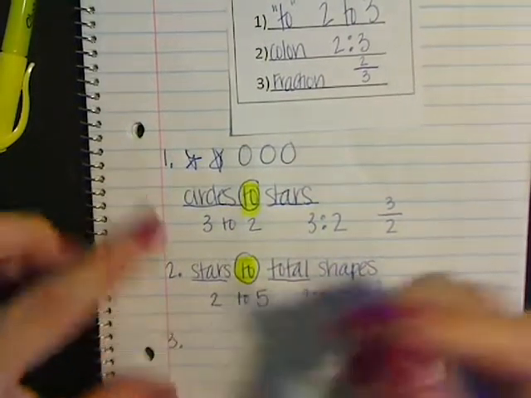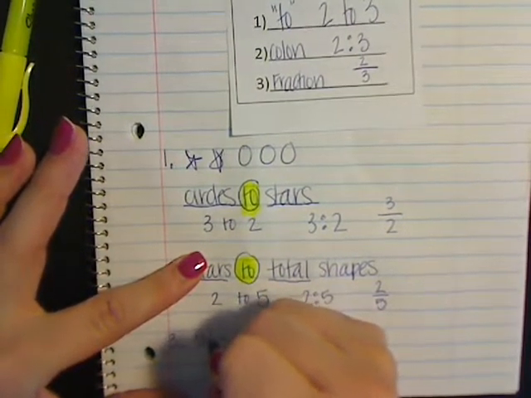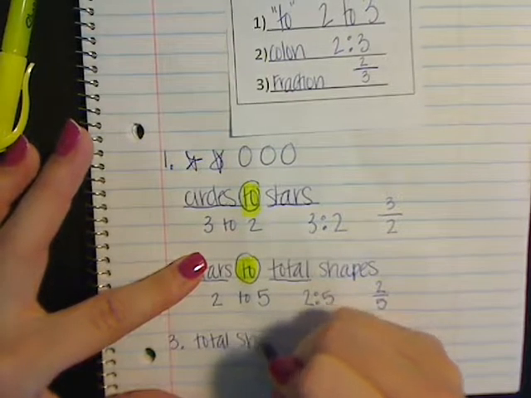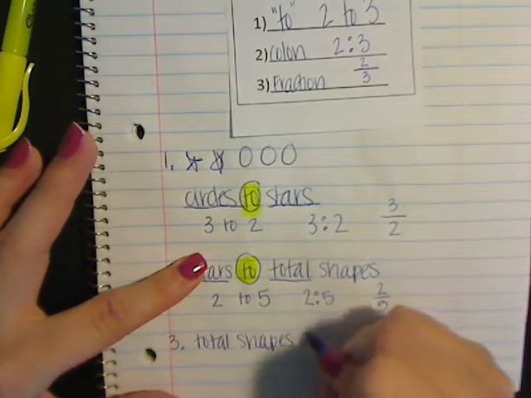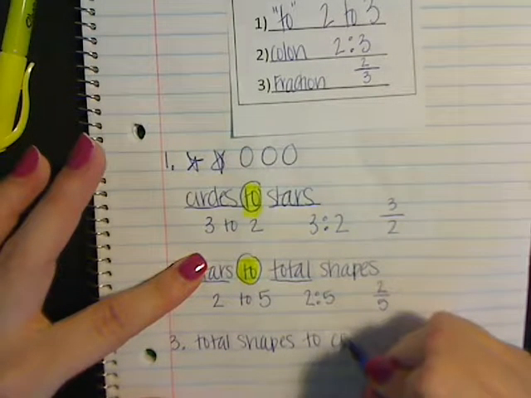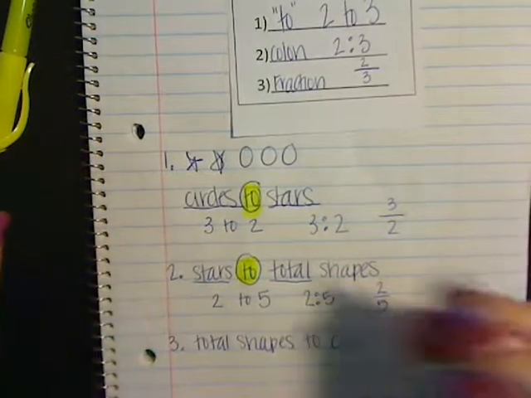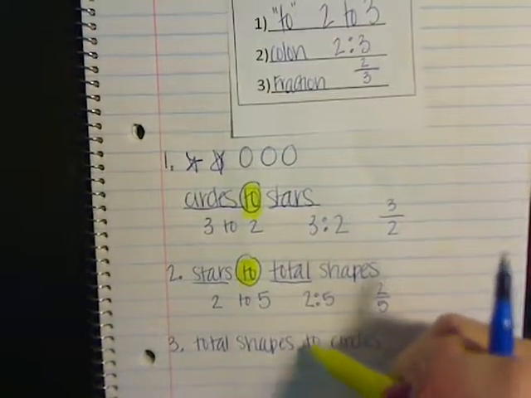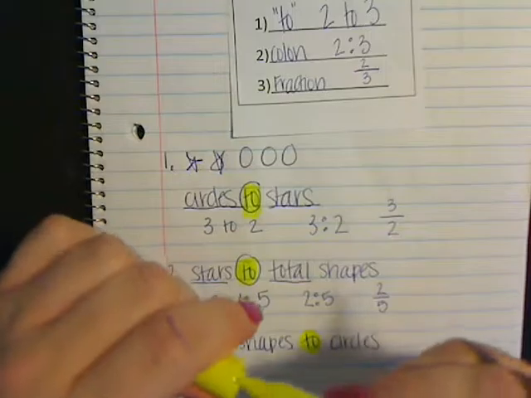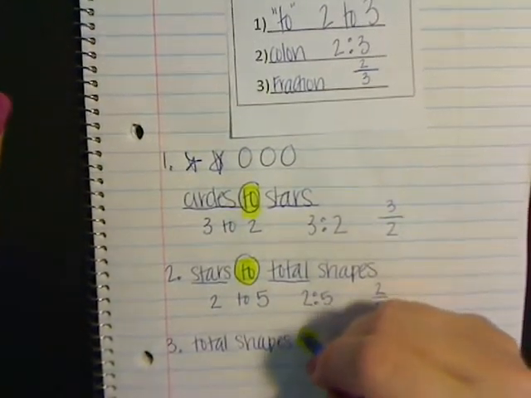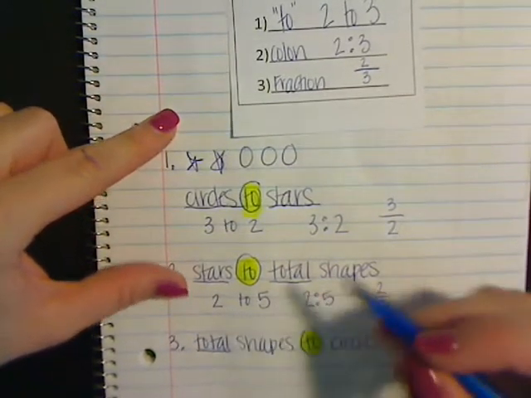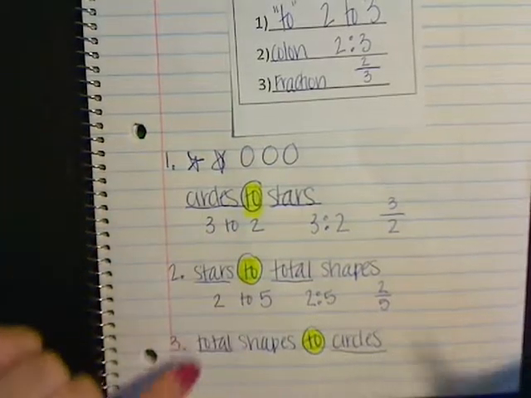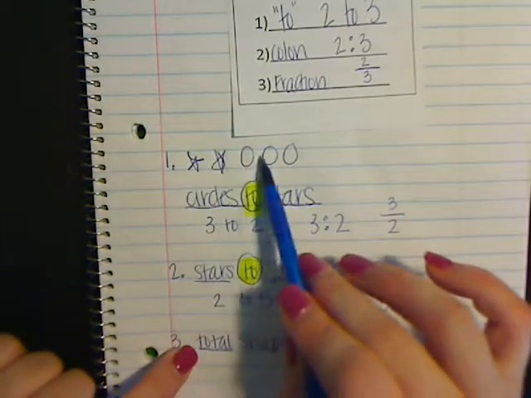Okay, what if I asked you total shapes to circles? Well, here's my keyword, "to." I want total to circles. So how many total do I have? 1, 2, 3, 4, 5.